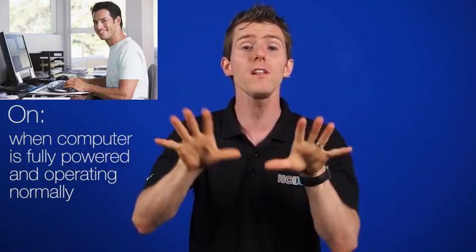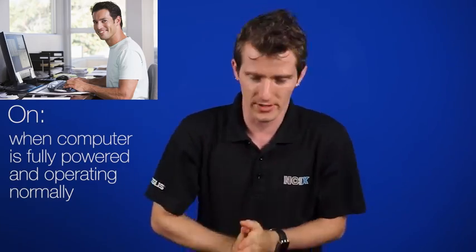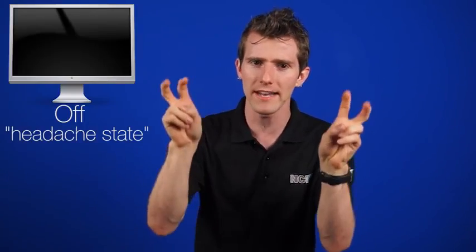So the first state you can find your computer in is the on state, obviously. This is when you spend some time massaging it gently and press all the right buttons and turn it on. So this is, more seriously, when the computer is fully powered and operating normally, running programs and whatnot. The second state for the computer is the off or headache state. I know some of this is kind of hard to wrap your head around, but try and keep up here.